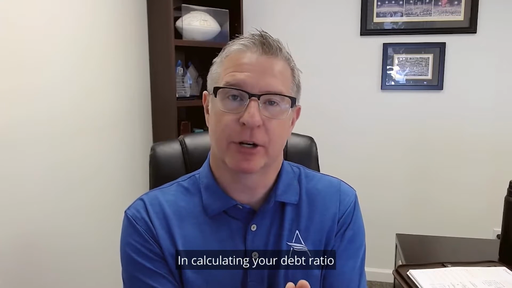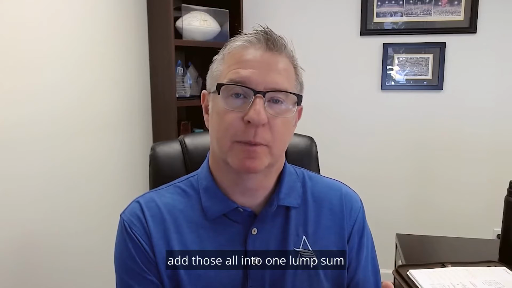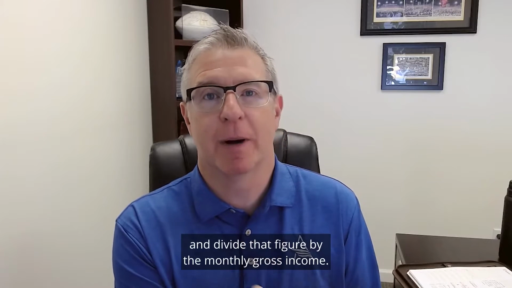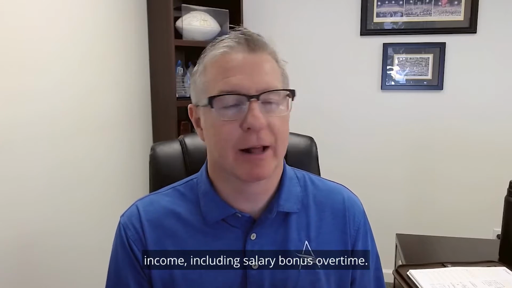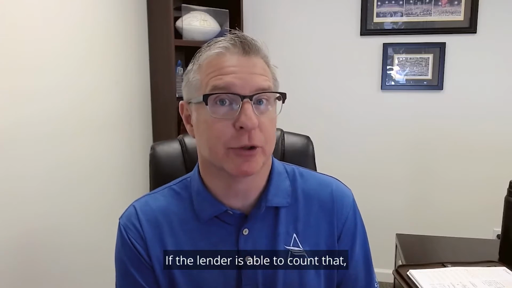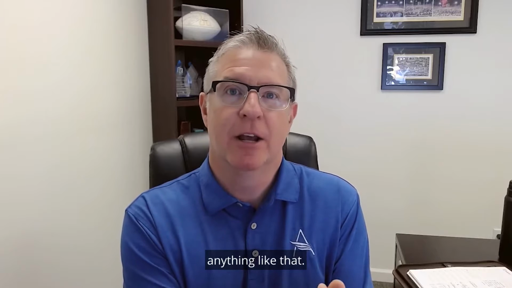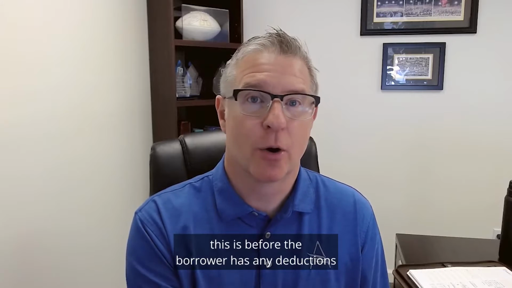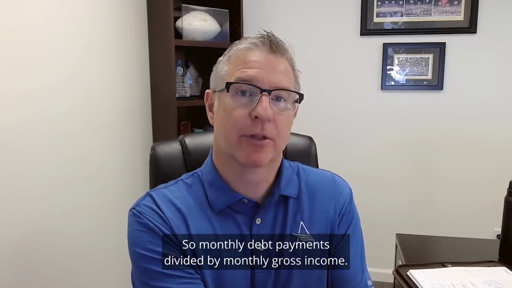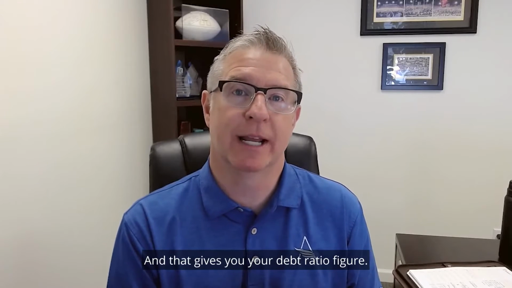In calculating your debt ratio or your borrower's debt ratio, what the lender is going to do is take all the monthly debt payments, add those all up into one lump sum, and divide that figure by the monthly gross income. So this would be income including salary, bonus, overtime, if the lender is able to count that, Social Security income, retirement income, anything like that. The gross figure, this is before the borrower has any deductions or has any taxes taken out. So monthly debt payments divided by monthly gross income, and that gives you your debt ratio figure.